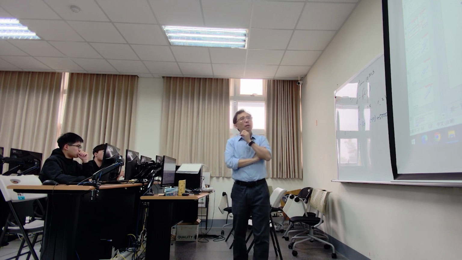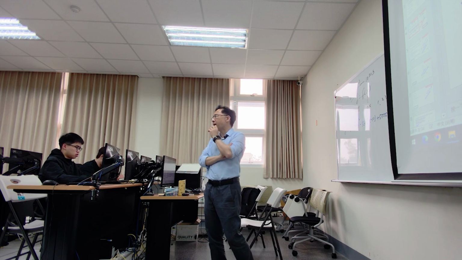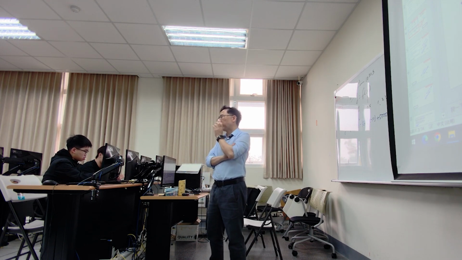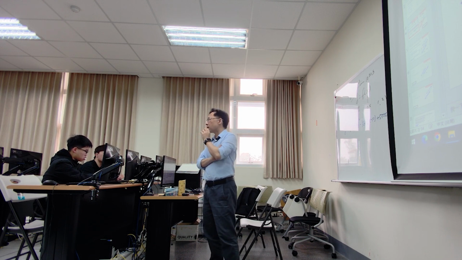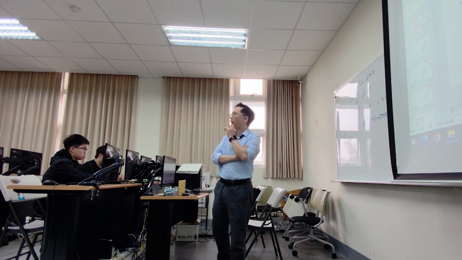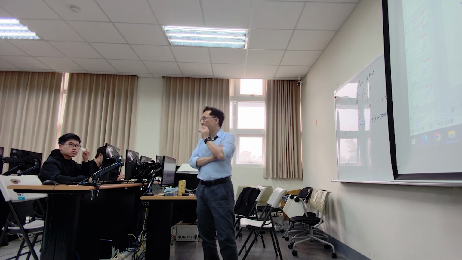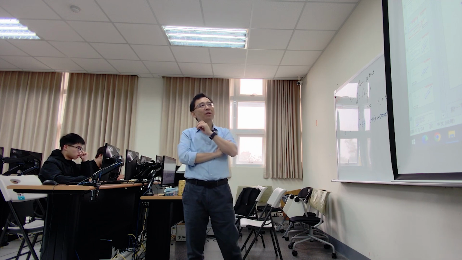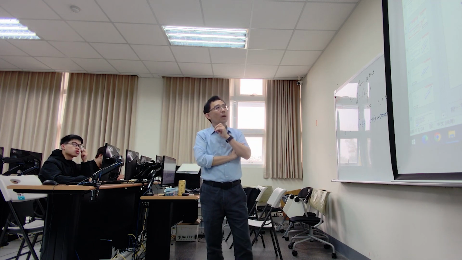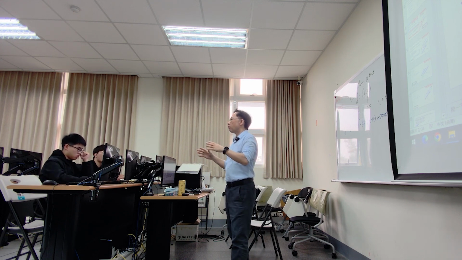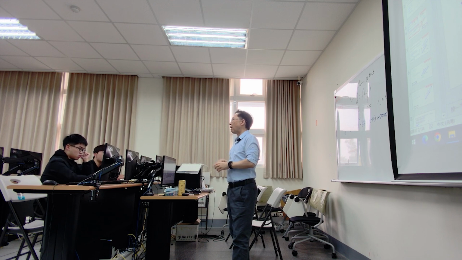But in our case, especially for a multi-degree of freedom mechanism, it is very complicated if you use only one global coordinate. So we will introduce the idea of using various coordinate frames to represent the position of our mechanism, and not only the position, but also the orientation.